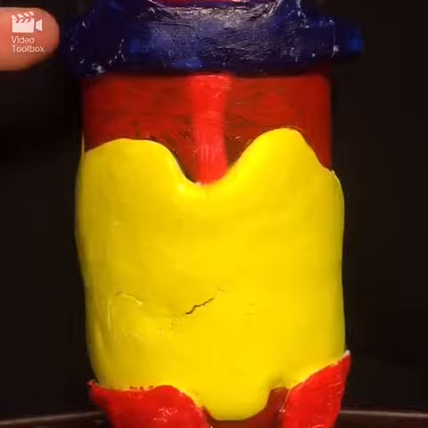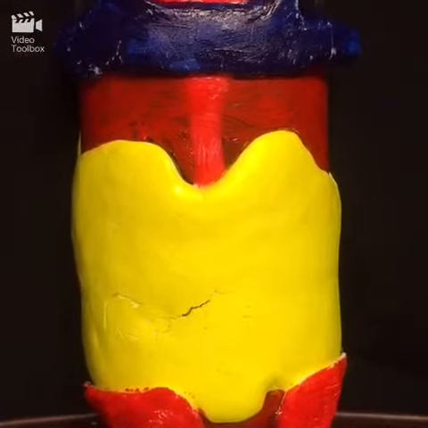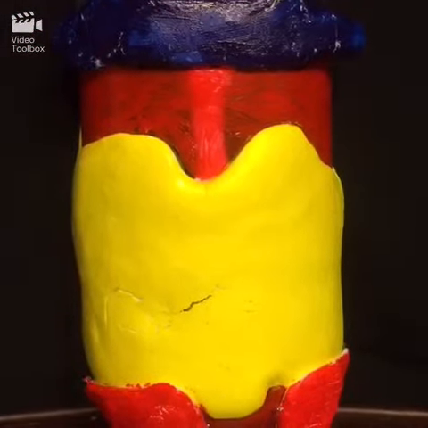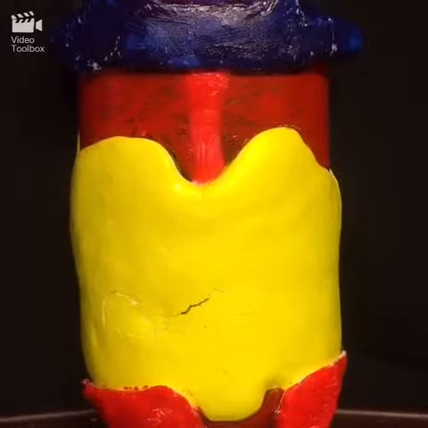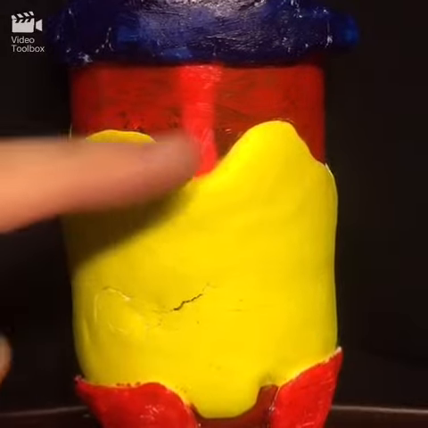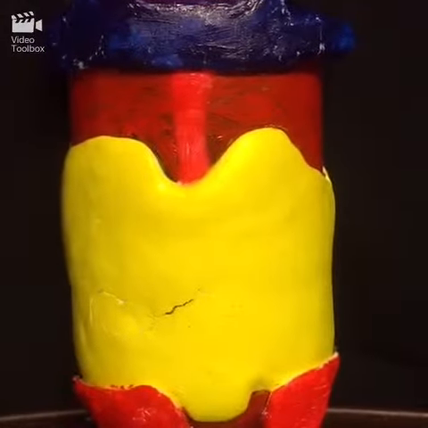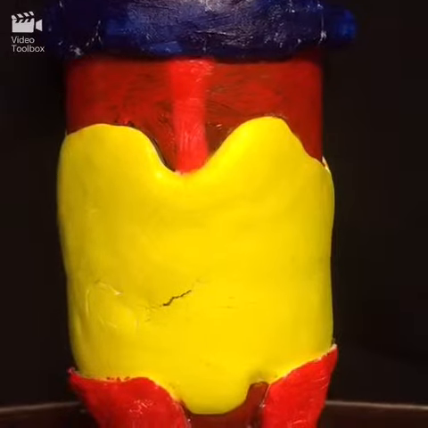Towards the top of the model, we have the hyoid bone. This is the only floating bone in the human body. Immediately inferior to the hyoid is the thyrohyoid membrane, right here. The larynx is suspended from the hyoid from this membrane.